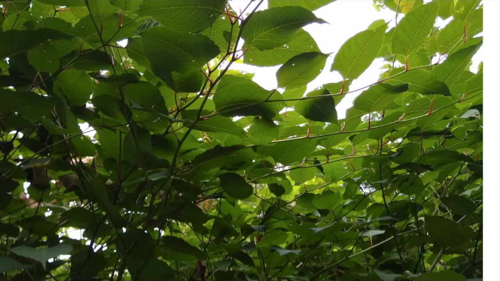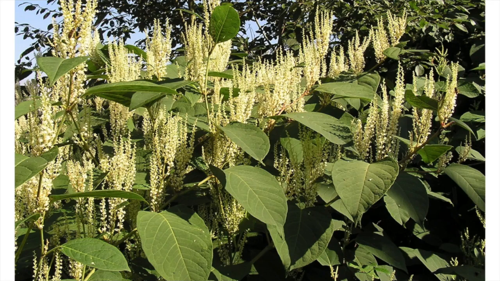It's actually quite nice. And I'm sure all the insects and bugs and animals love it as well, as when it grows over the creek, it provides shade for the water creatures.